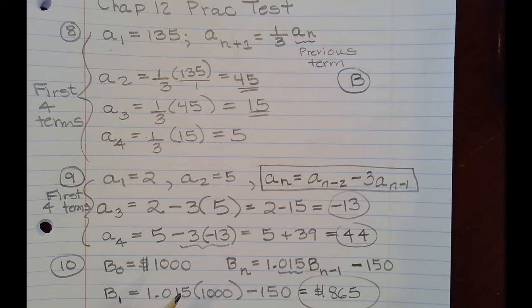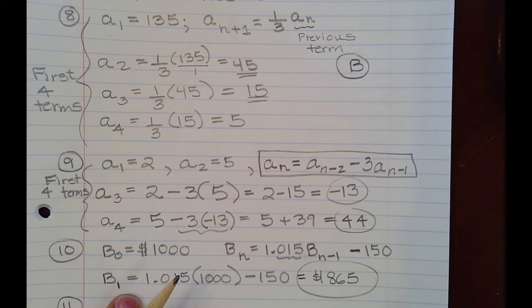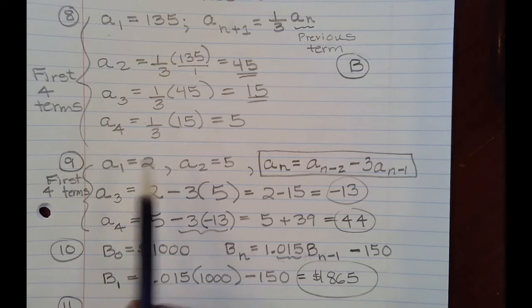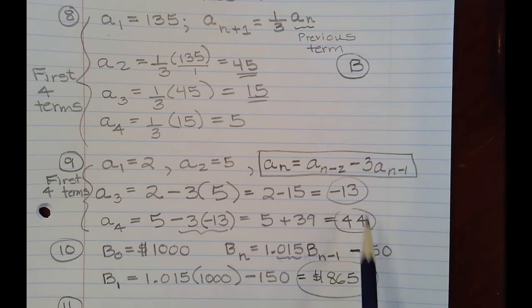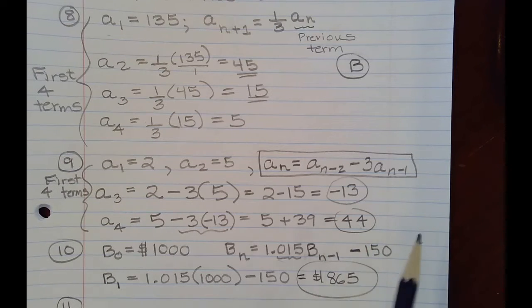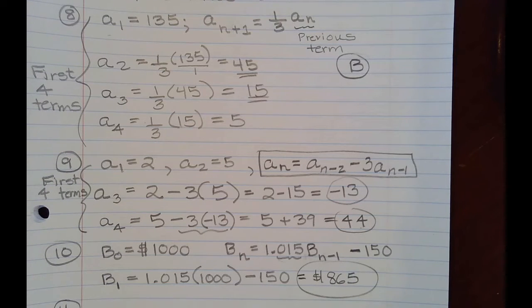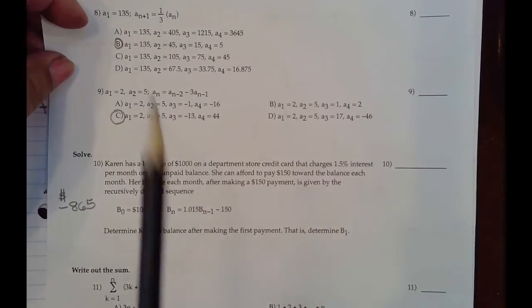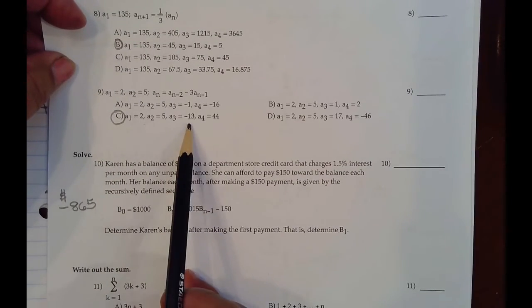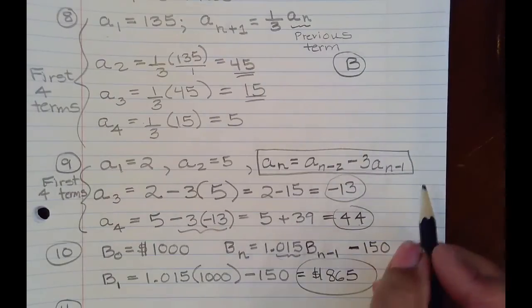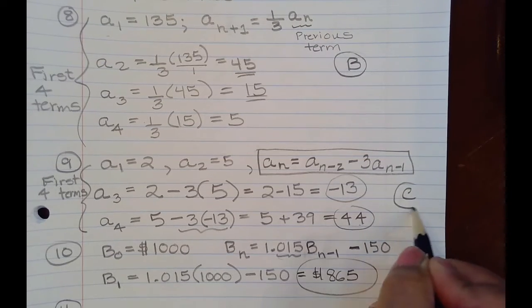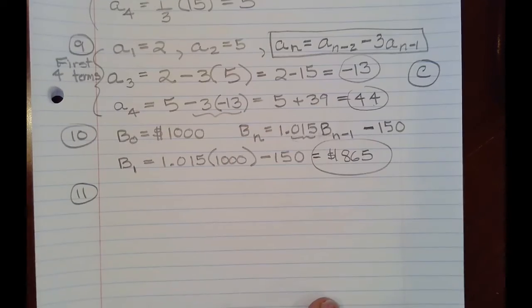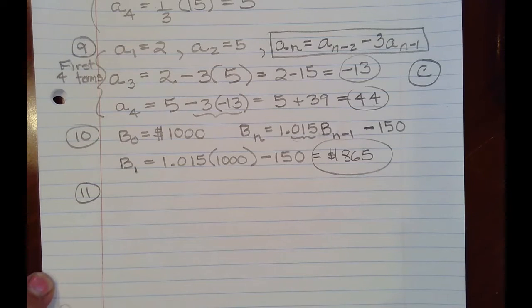And then in problem number 9, the choice that had these answers, the 2 values that they gave us, and then the 2 that we found, that was choice number C. 2, 5, negative 13, and 44 for number 9. And then this one, 865, that wasn't multiple choice, but that is the answer.